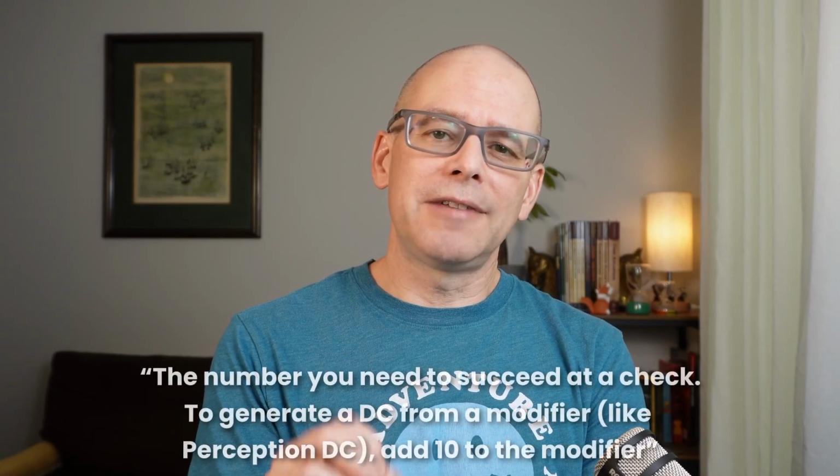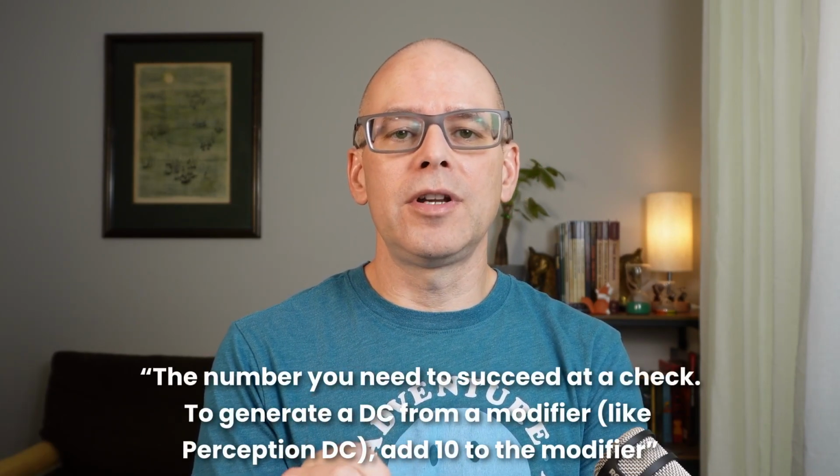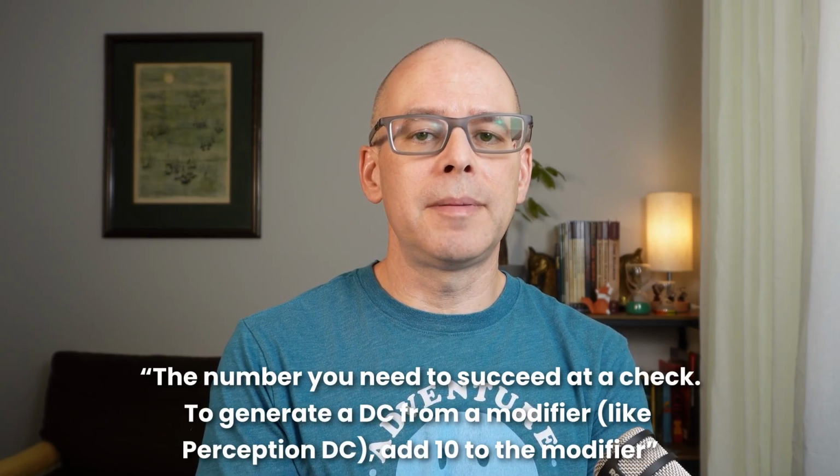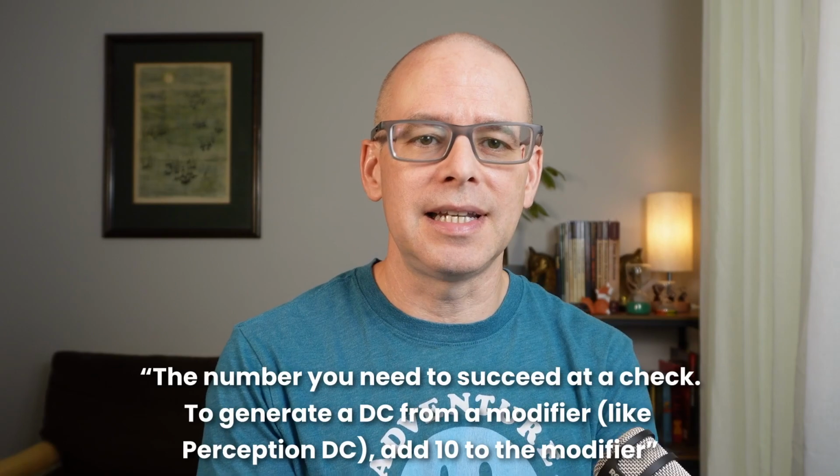Before we dive into the details, let's quickly review what a difficulty class is for those who are new to Pathfinder 2nd Edition. The actual definition from the book is the number you need to succeed at a check. To generate a DC from a modifier, like the Perception DC, add 10 to the modifier. We're going to go through a couple examples of that in this video, but that is a good starting definition of what a difficulty class is.